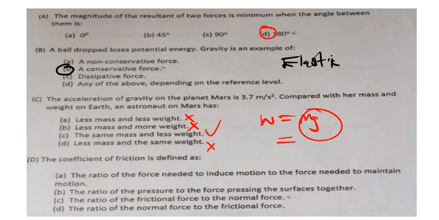We've been told that the acceleration due to gravity on Mars is 3.7 meters per second squared. Basically that is very small compared to the one that we have on Earth, which is about 9.8. So we are able to see that weight is changing. Weight can change based on the acceleration due to gravity. That is important for us to know. So our answer in that regard is C.